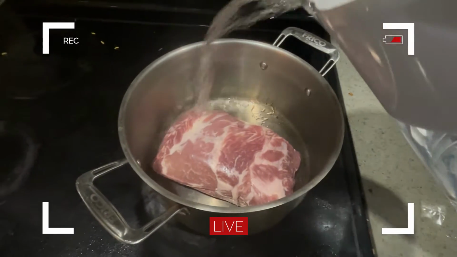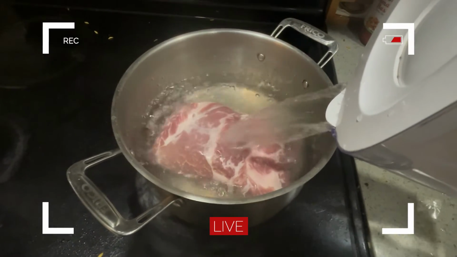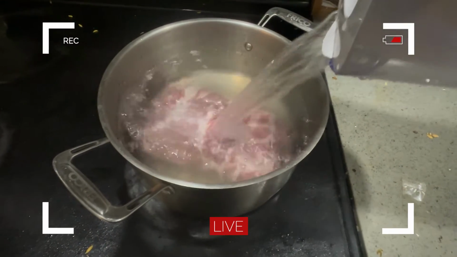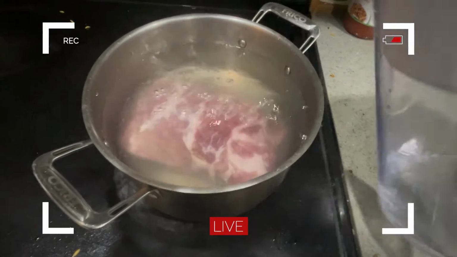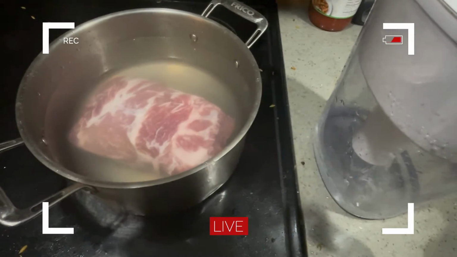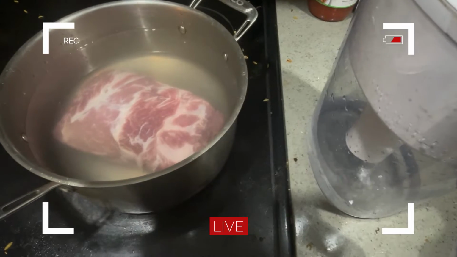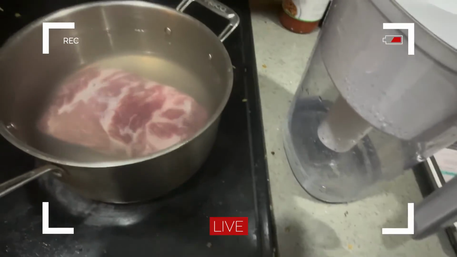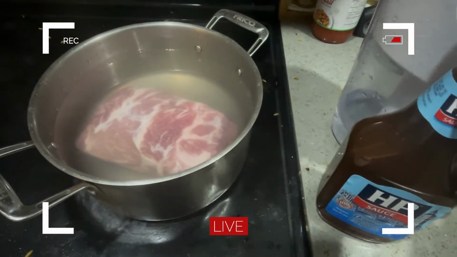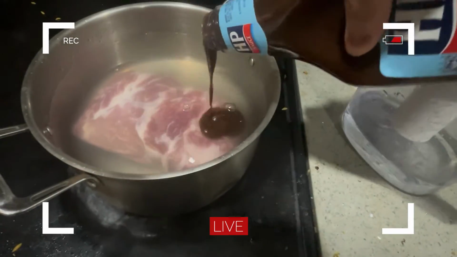First, place a 1 kilogram piece of boneless pork ribs in a big stock pot. Then, fill it with water, enough to cover the ribs. Boil. Mix in about 1 cup of barbecue sauce.